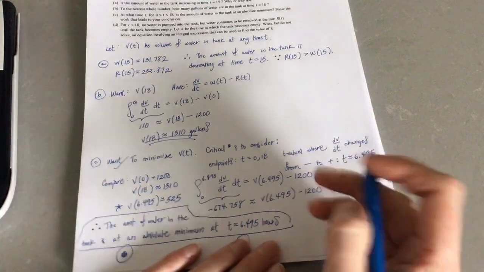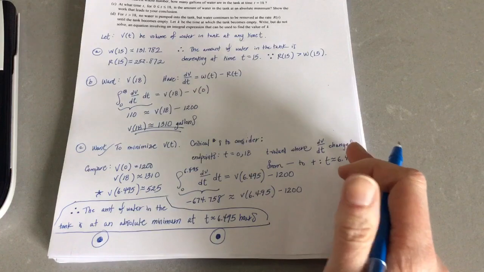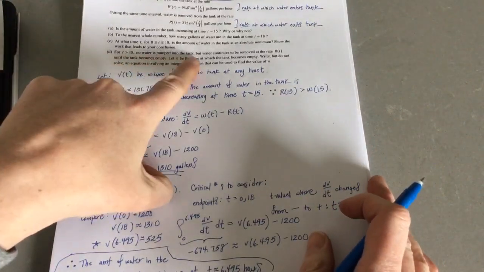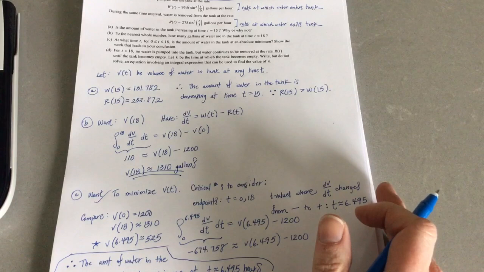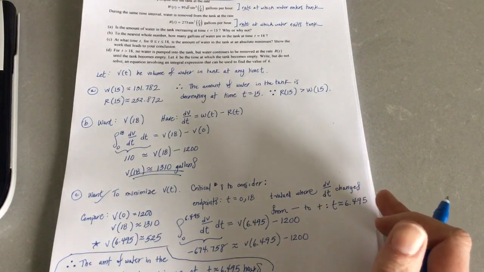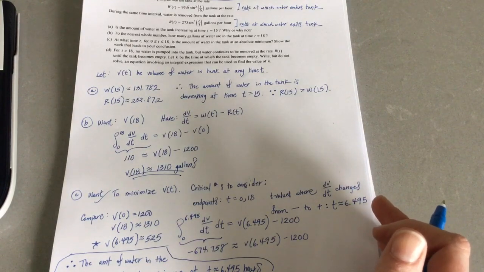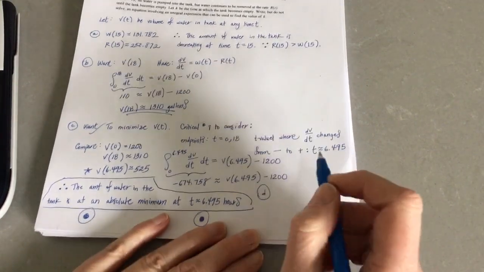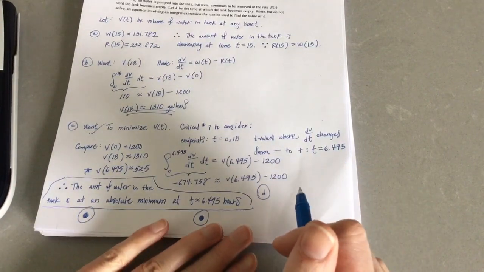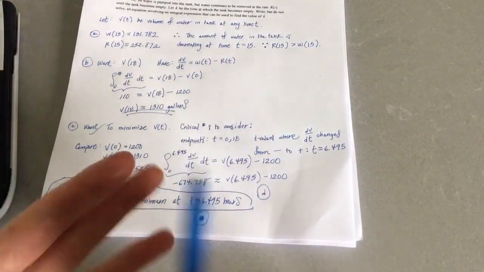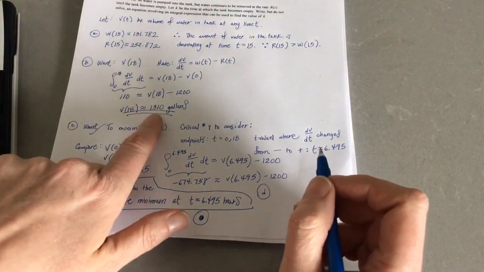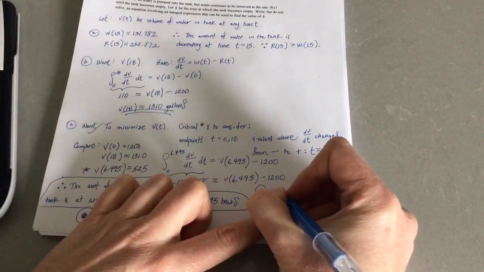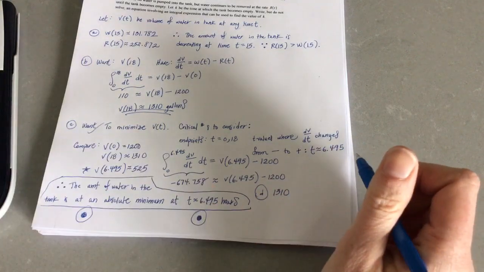Okay. Let's see, part D. For t greater than 18, no water is pumped into the tank, but water continues to be removed at rate r of t until the tank becomes empty. Let k be the time at which the tank becomes empty. Write, but do not solve, an equation involving an integral expression that can be used to find the value of k. All right, so for this, let's think about how much water is there in the tank at time t equals 18? And we'd already found that. So you basically need to drain that much water out.